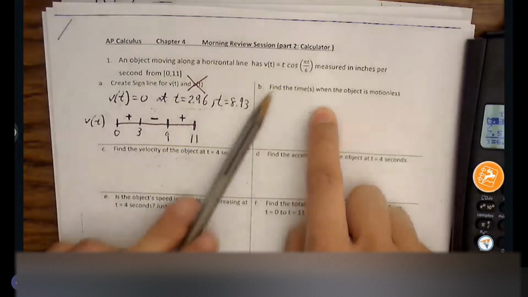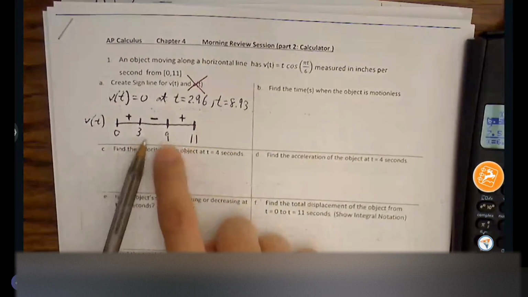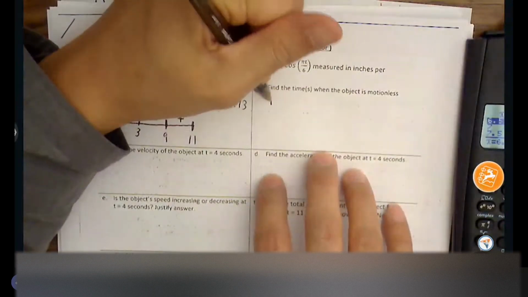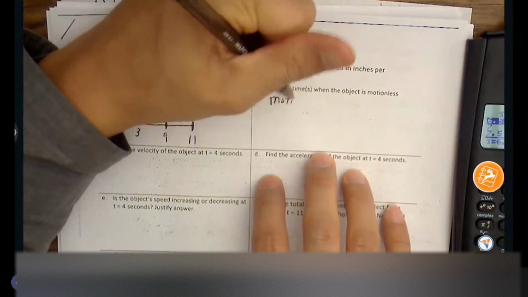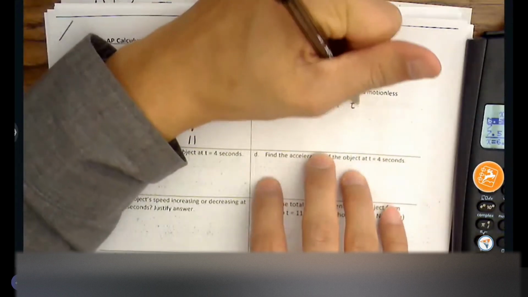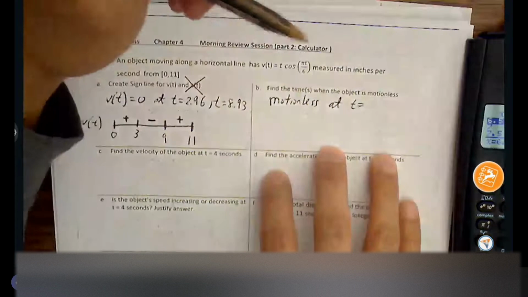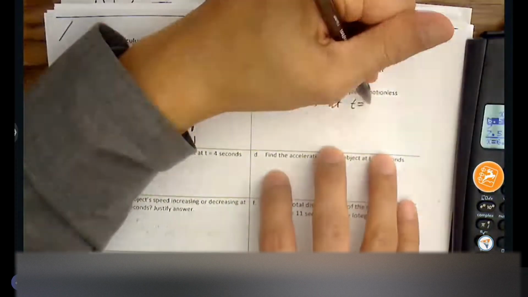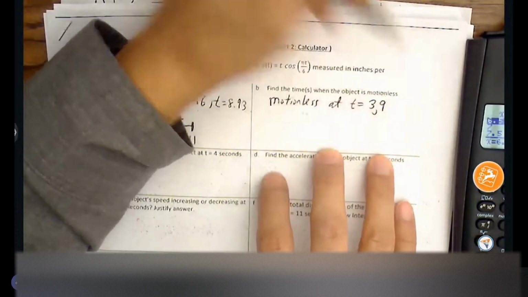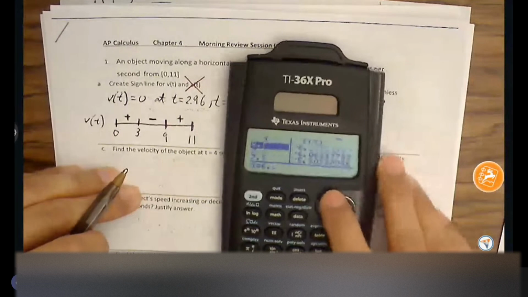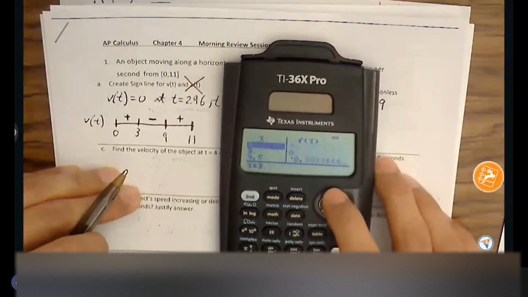Okay, part B, find the times when the object is motionless. Okay, we have them right here. Technically, I think even 0, right?